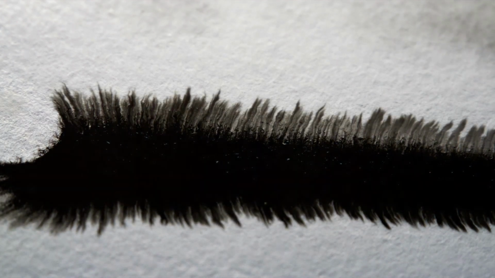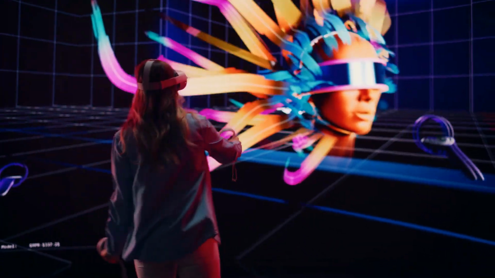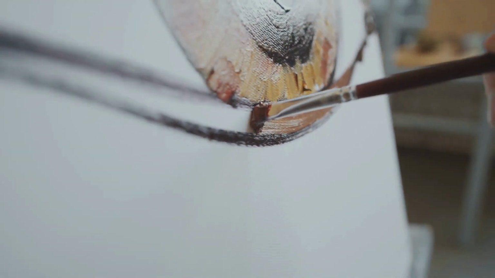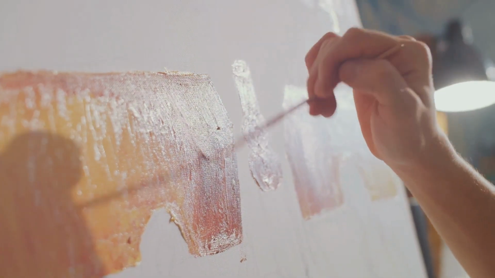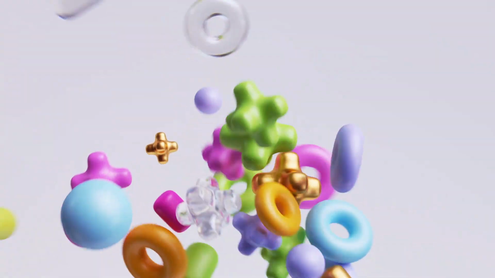Hello, fellow art enthusiasts. Have you ever looked at a painting and wondered, how did they do that? It can feel like magic, right? But just like a magician reveals their secrets, we're about to unlock the magic of art together. Get ready to explore the 7 essential elements of art.